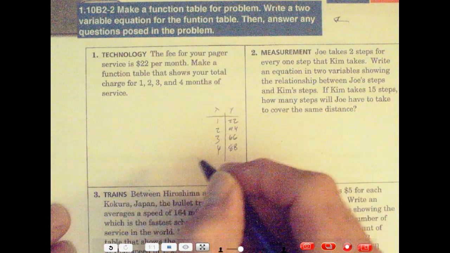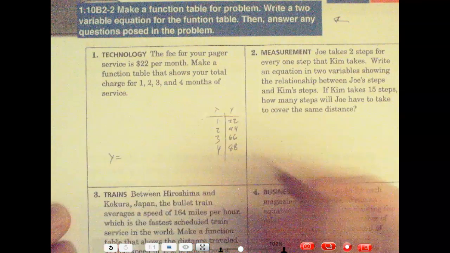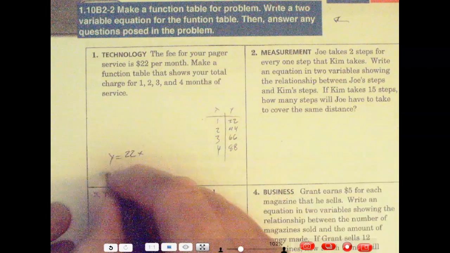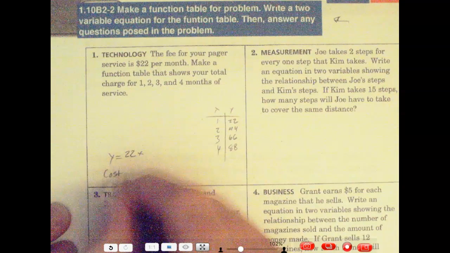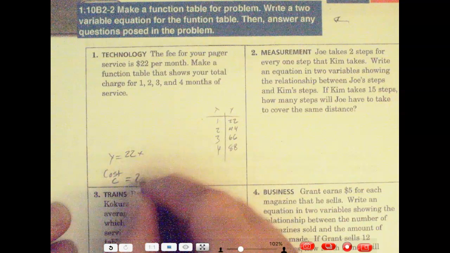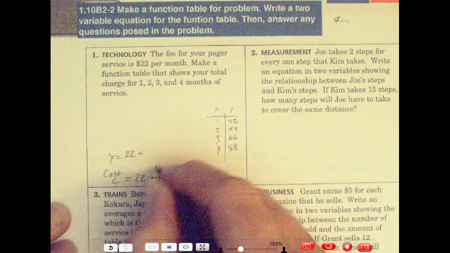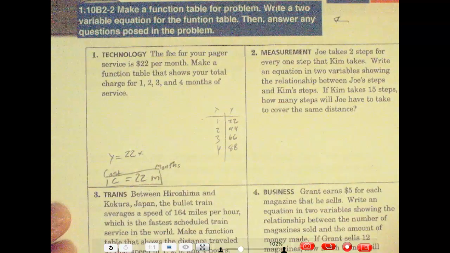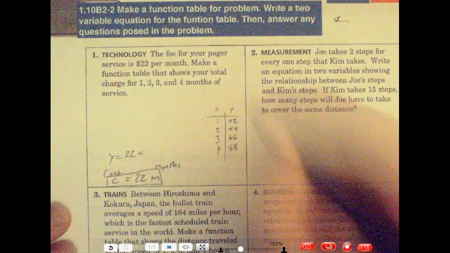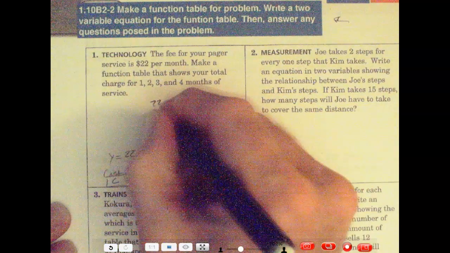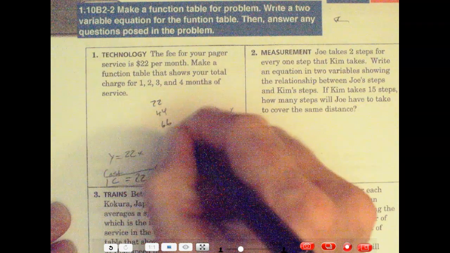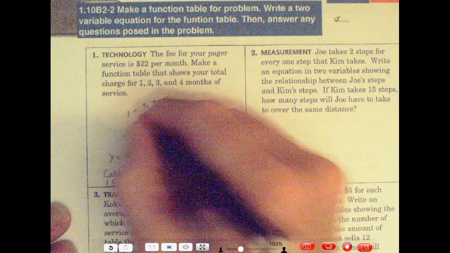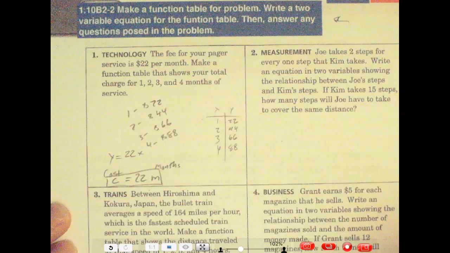So really, my two variable equation is y is equal to 22x, which means the total cost, or the cost, C, is equal to 22m. And this is the number of months. So here's my two variable equation. And then let's see, I guess technically I would have to have dollar signs for these, so I couldn't squeeze them into my table.